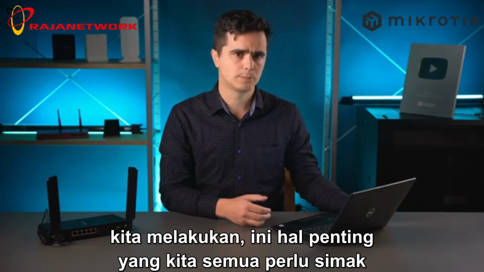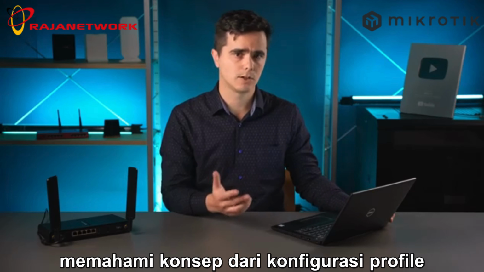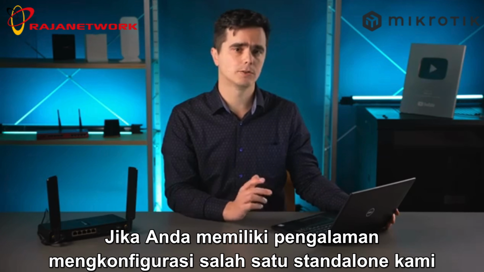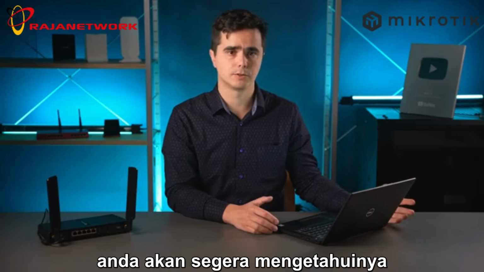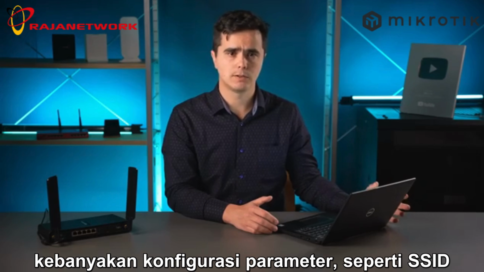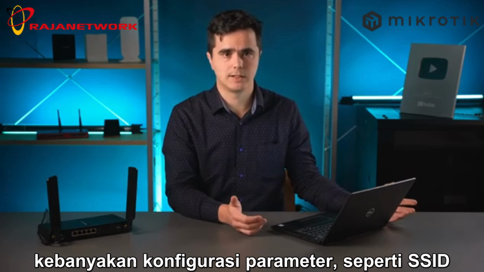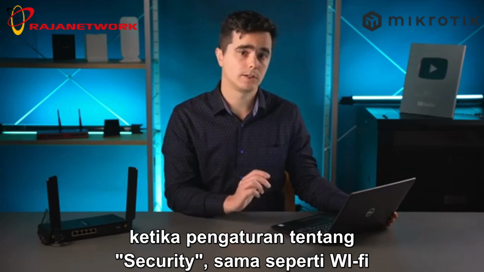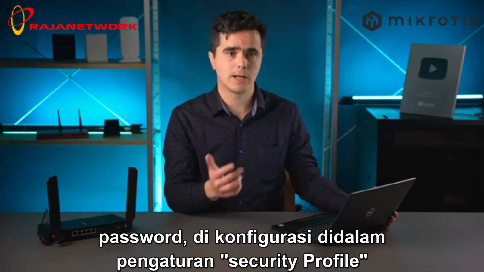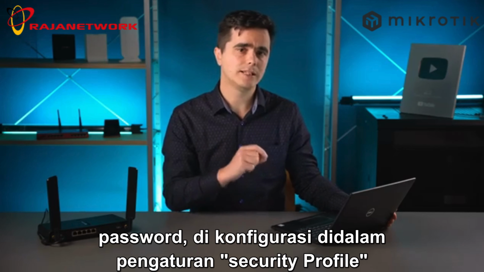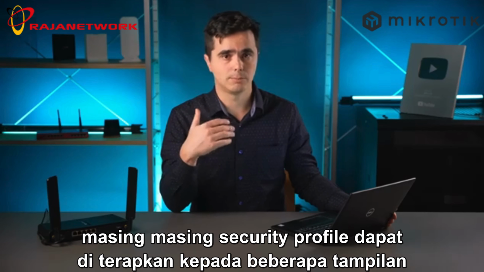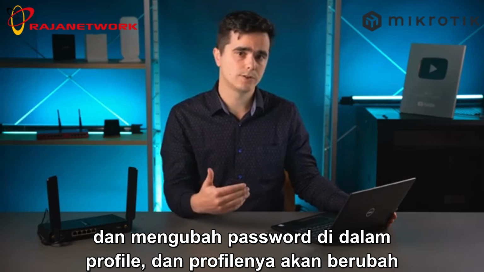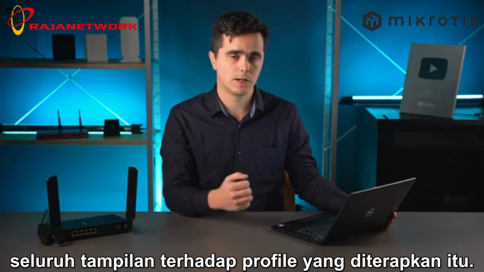But before we do, it's important that everyone following along understands the concept of a configuration profile. If you have experience configuring one of our standalone access points from previous generations, you'll know that there, most configuration parameters, such as the SSID, are configured by setting their value on each interface, while security-related settings, such as the Wi-Fi password, are configured in a security setting profile. Each security profile can be applied to many interfaces, and changing the password in the profile will change it for all interfaces that the profile is applied to.